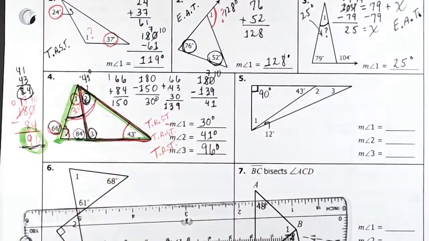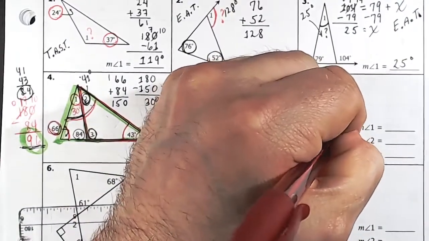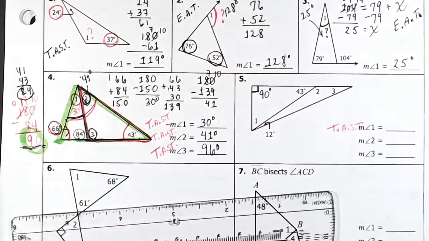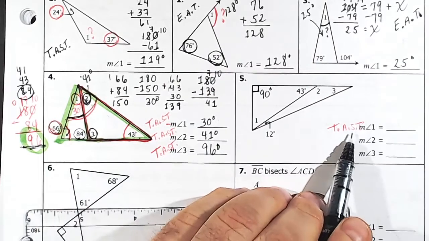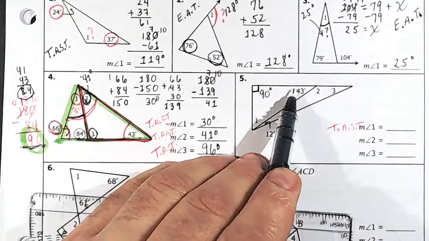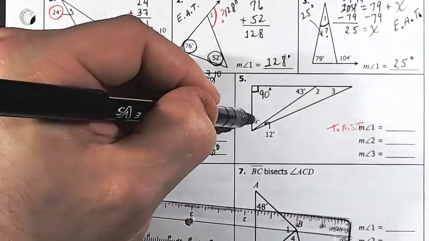Now we can apply, I bet you're already ahead of me on this because y'all are all smarter than me, the Triangle Angle Sum Theorem, TAST. Right, now I'm getting hungry. We're going to apply the Triangle Angle Sum Theorem and say 90 plus 43, we subtract whatever that sum is, 90 plus 43, subtract it from 180, and we'll get angle 1.